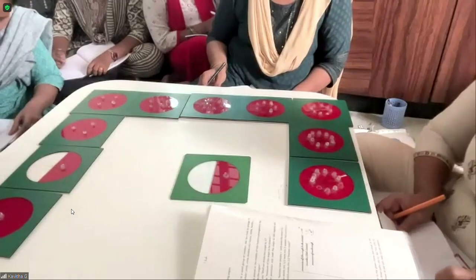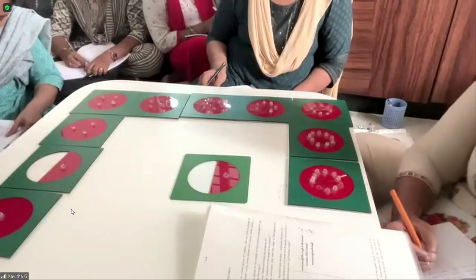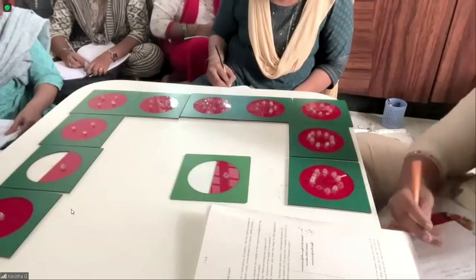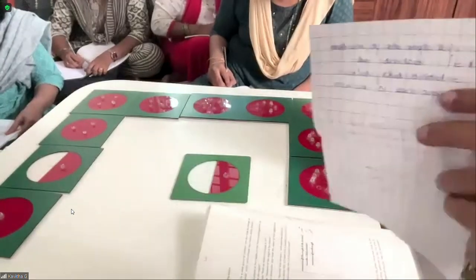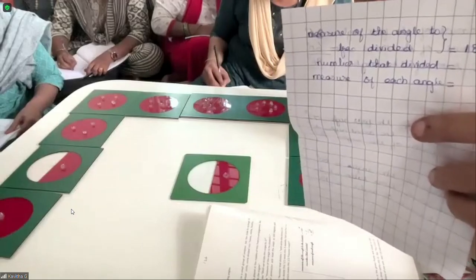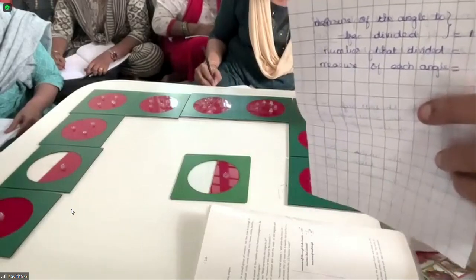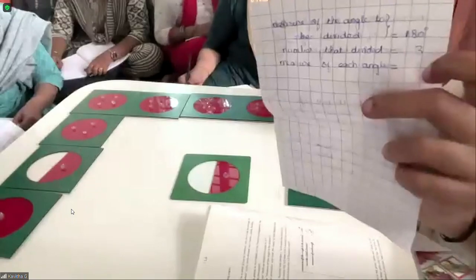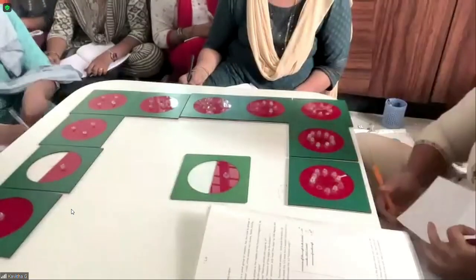Okay, so now we are going to divide. Number of times the number that divided is 3. Write it. That is the second statement. Number that divided is equal to 3.